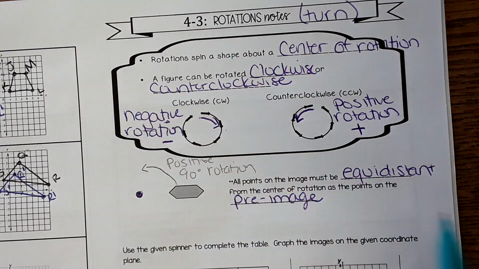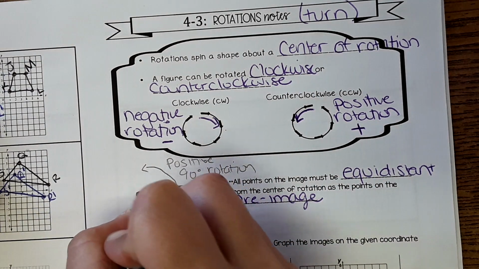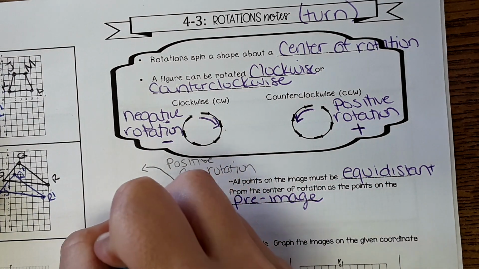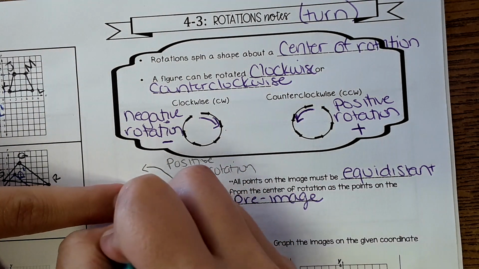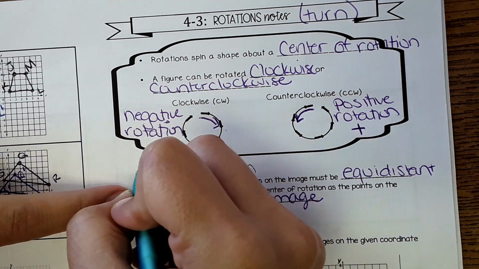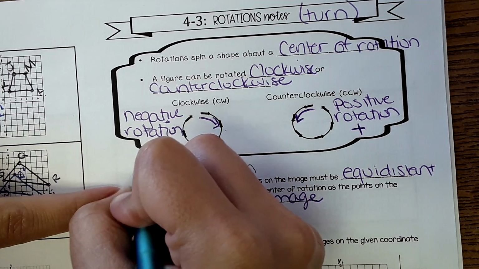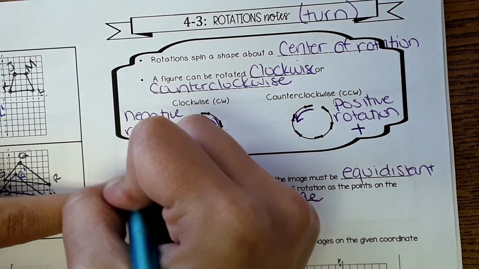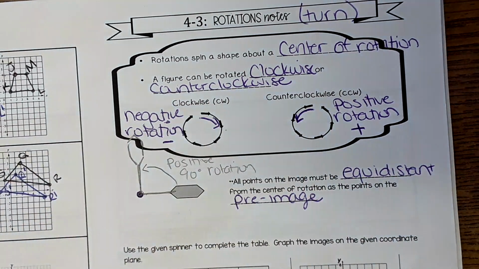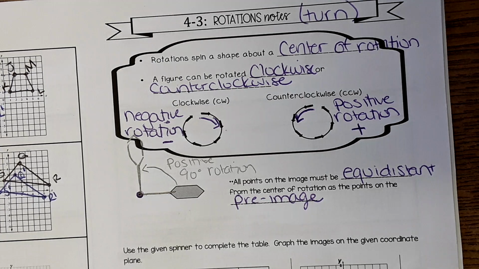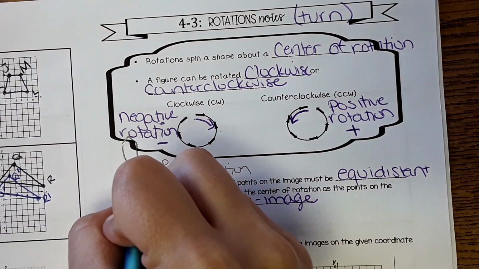And all of these words here mean that from the center of rotation, when you rotate it, your image is going to be the same distance away from the center of rotation. So this length right here would be the same length this way. And then you would draw your shape. And then also notice that this angle right here is 90 degrees.